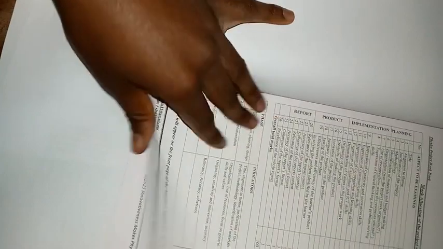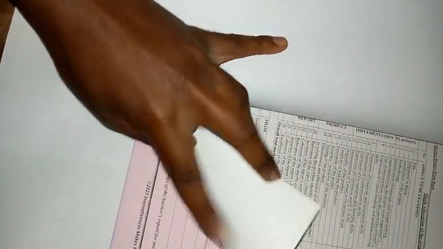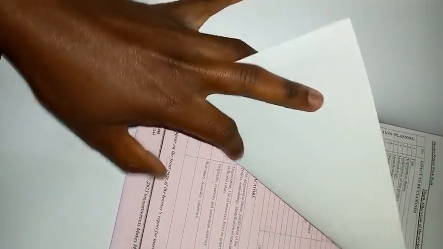After the teacher marks, he or she has to tear out these white papers, where the learner has been filling in. The teacher has to tear out, and even the mark allocation, when done awarding the marks. So you use this other paper having the learner's work.